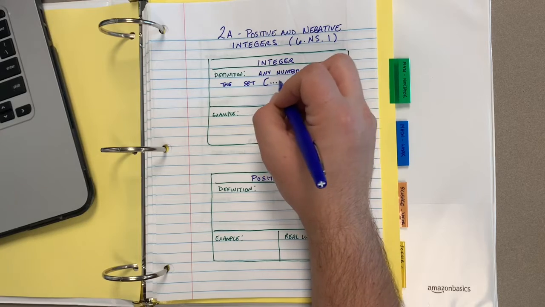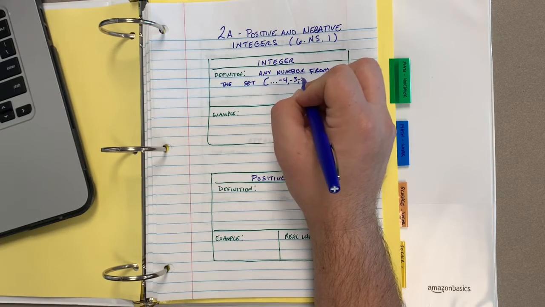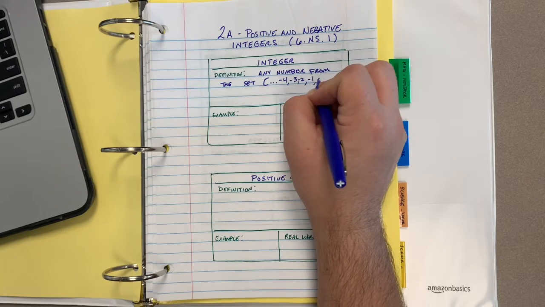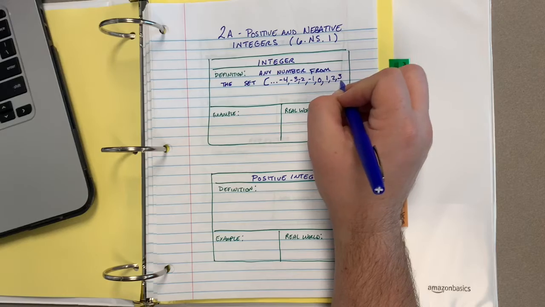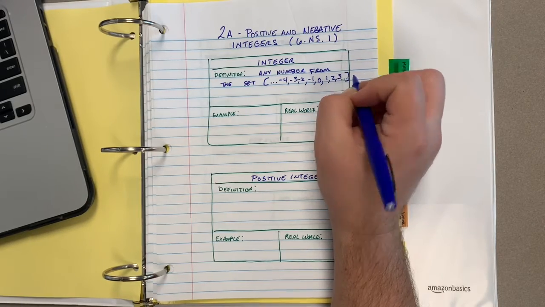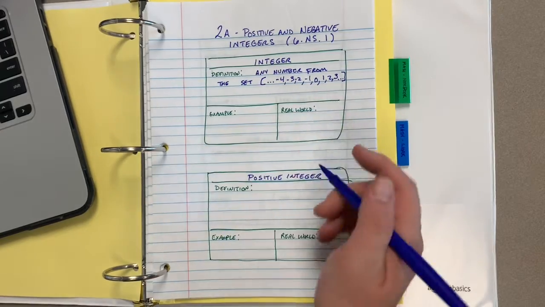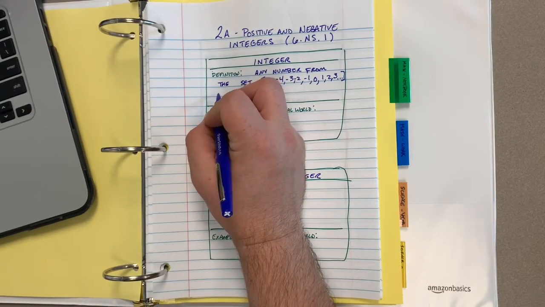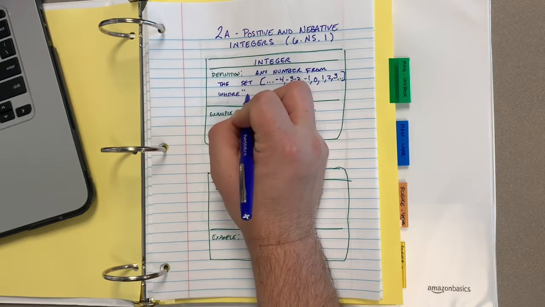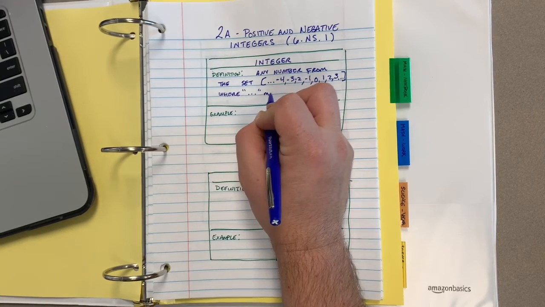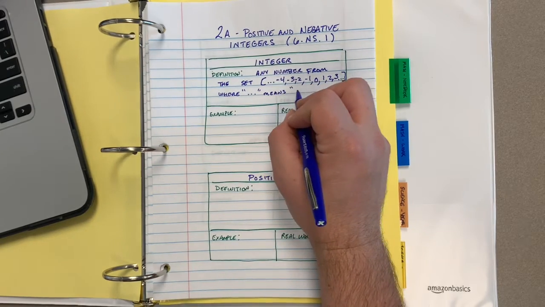Dot, dot, dot, -4, -3, -2, -1, 0, 1, 2, 3, dot, dot, dot. So ladies and gentlemen, this is the set. And then it says where dot, dot, dot means continues without end.